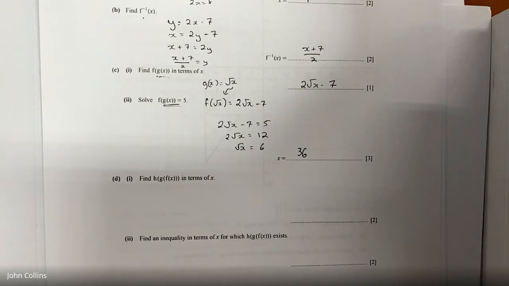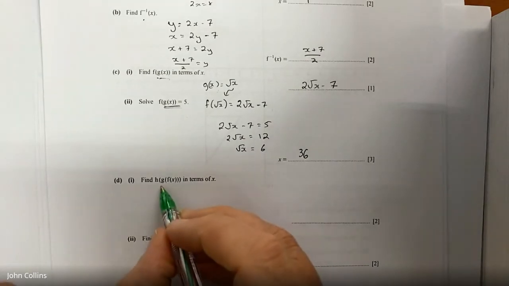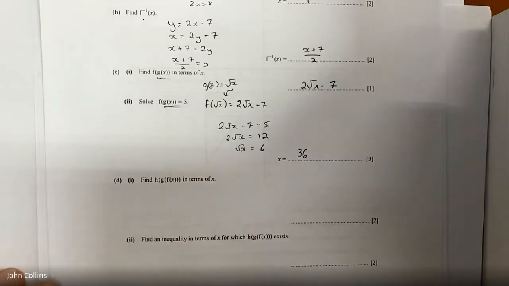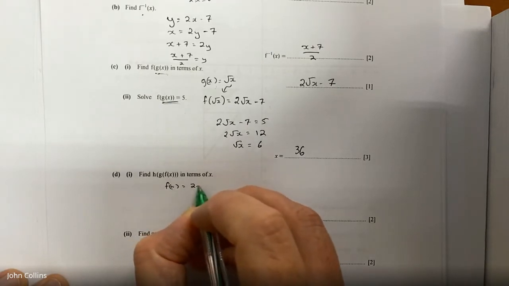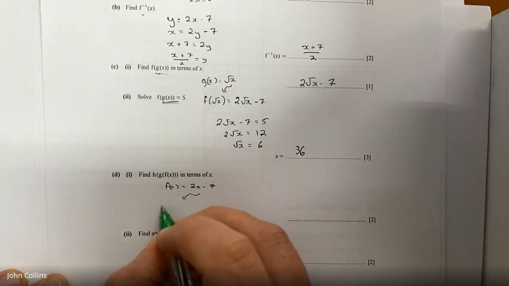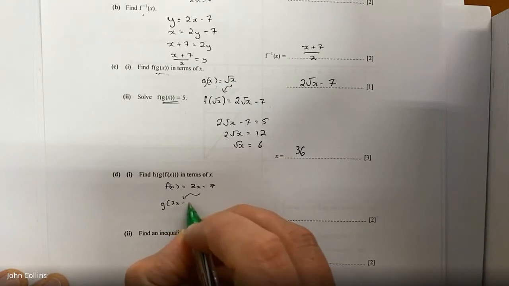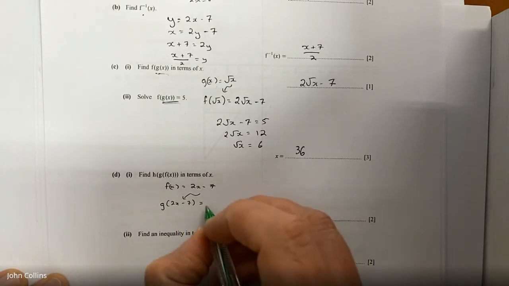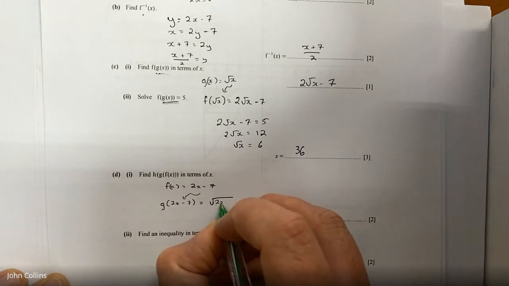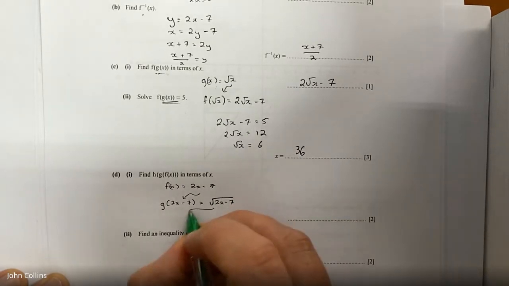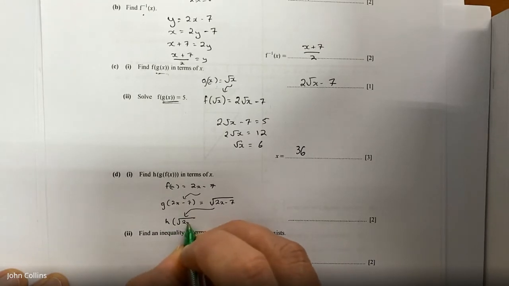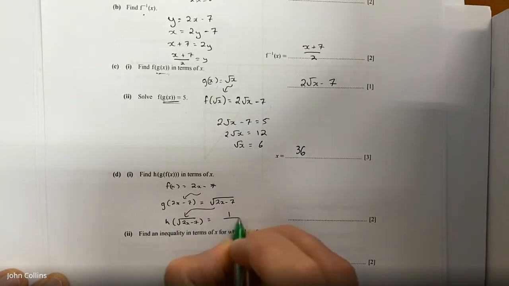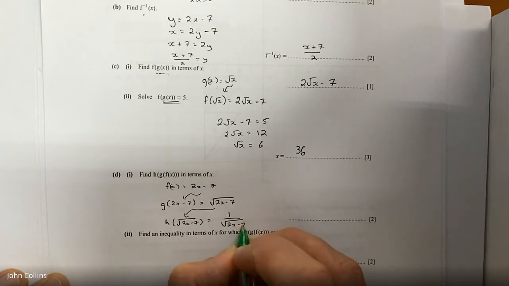All right. Find h g f. So you have to start with f(x), put it into g(x), then put it into h(x). So it's a triple composite function. Amazing. So f(x) is 2x minus 7. Put that into g(x). So 2x minus 7 instead of the x in g(x). What's g(x)? That's just the square root of 2x minus 7. And put that into h(x), so 2x minus 7 in instead of x. And you get 1 over square root 2x minus 7.